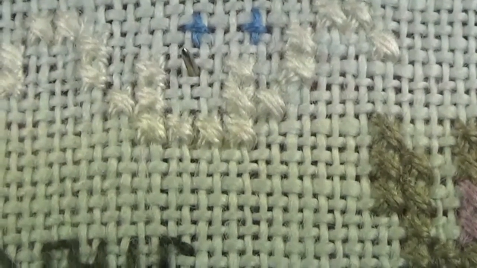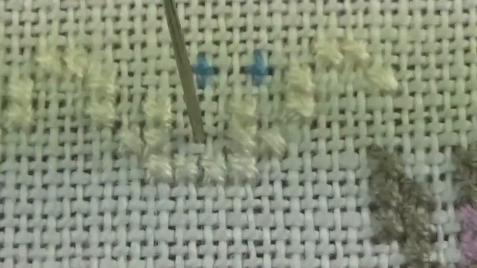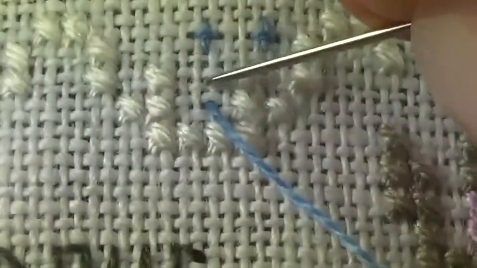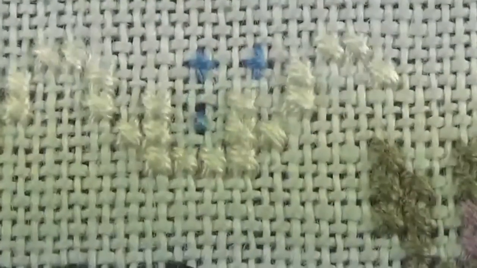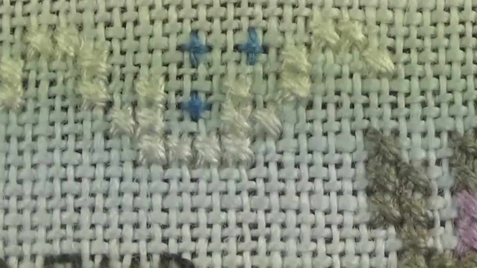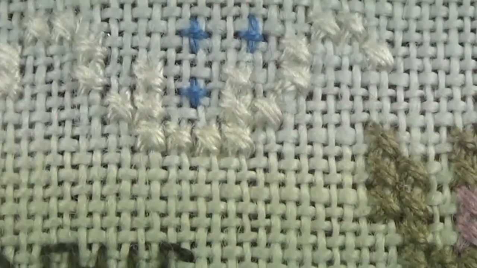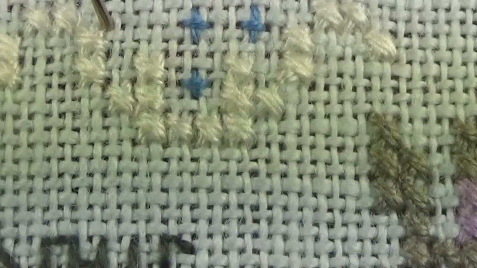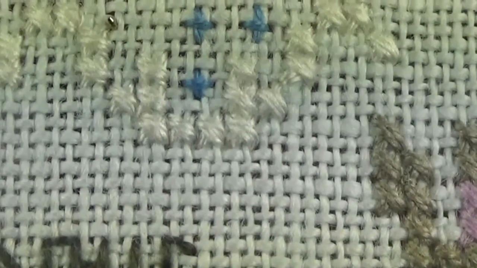We cover 2 fabric threads and go back down and cross this cross in an upright fashion. And then of course we're going to do the last one, which is the opposite. You count over this way and you count over 2 fabric threads and 1 down.